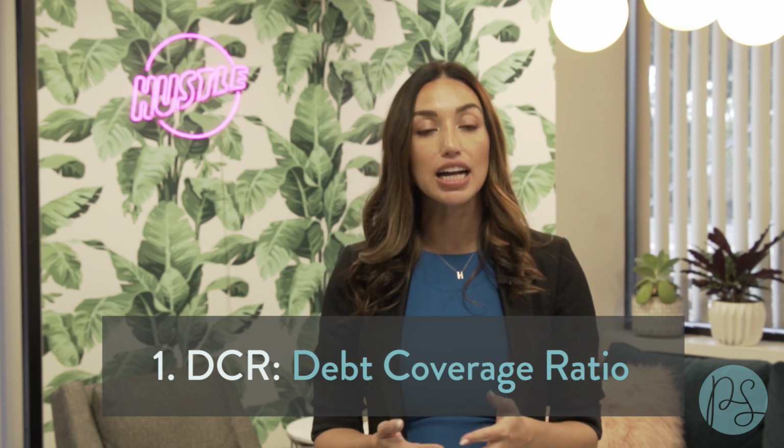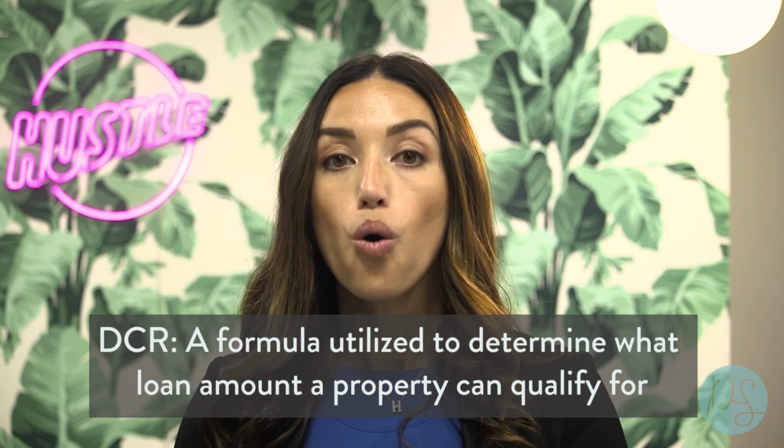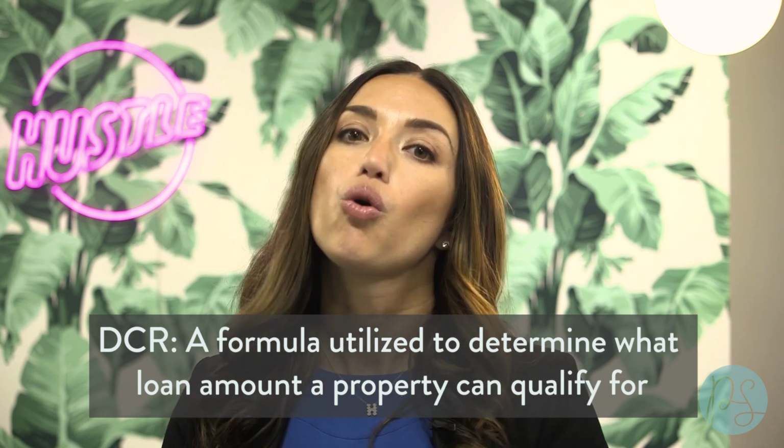The first one is DCR. That stands for debt coverage ratio. The debt coverage ratio is essentially a formula that we use to determine what loan amount the property can qualify for. So let's say, for example, there's a maximum 75 to 80% loan to value. That's great, but we also need to verify that the property cash flows enough to support that.